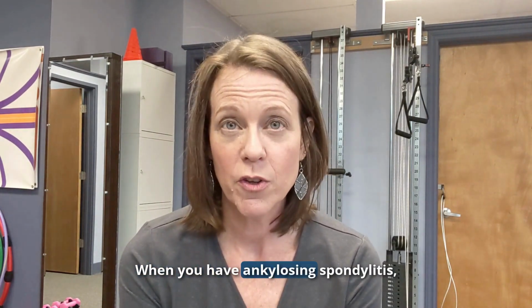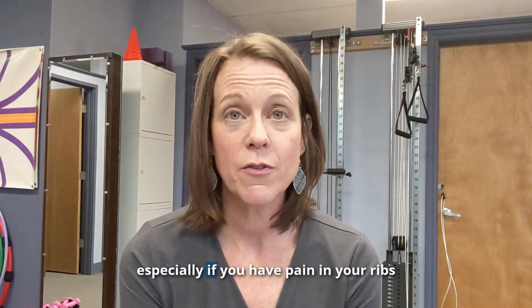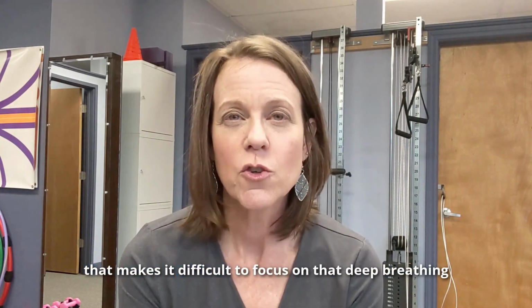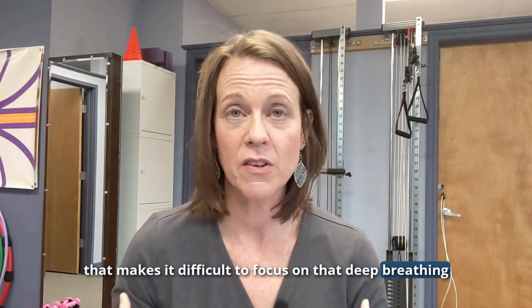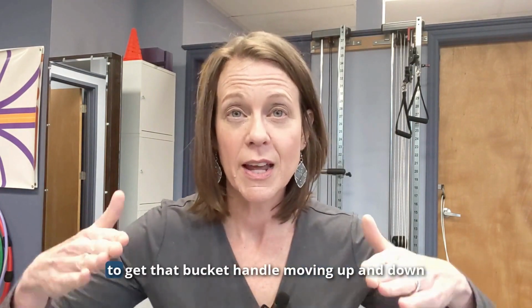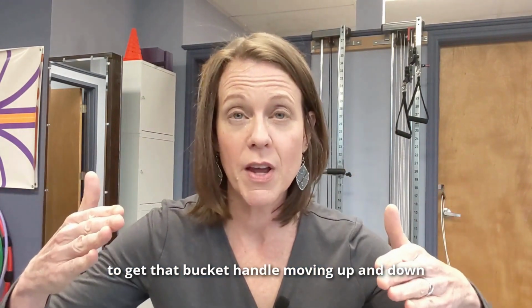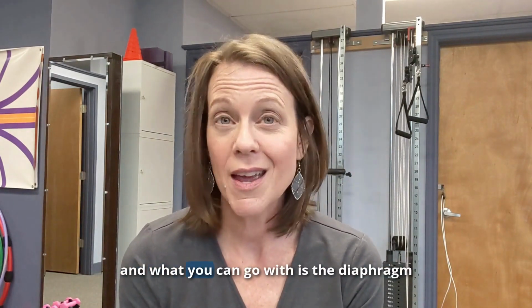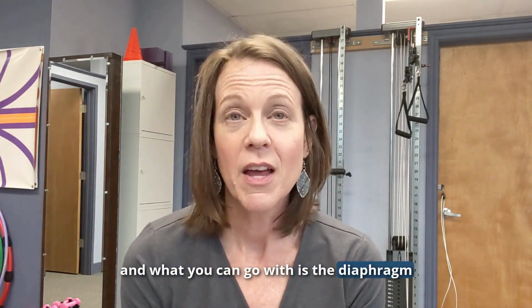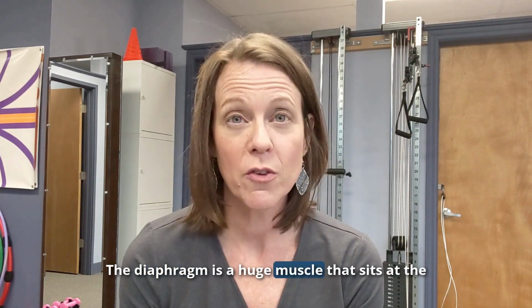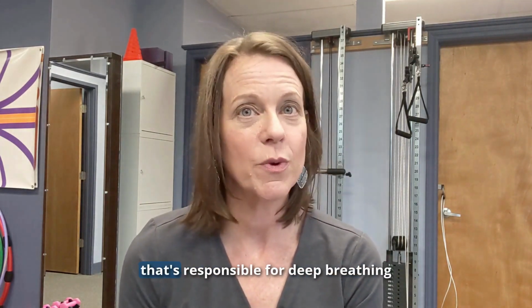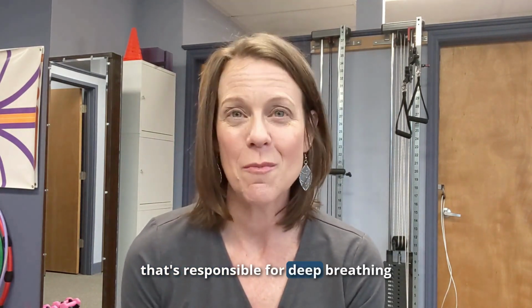When you have ankylosing spondylitis, especially if you have pain in your ribs, it makes it difficult to focus on that deep breathing, to get those ribs moving, to get that bucket handle moving up and down. What you want to do is go with what you can, and what you can go with is the diaphragm. The diaphragm is a huge muscle that sits at the base of the rib cage, and it's actually the one that's responsible for deep breathing.